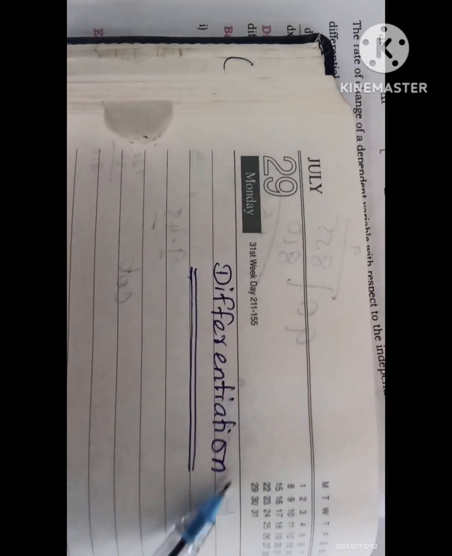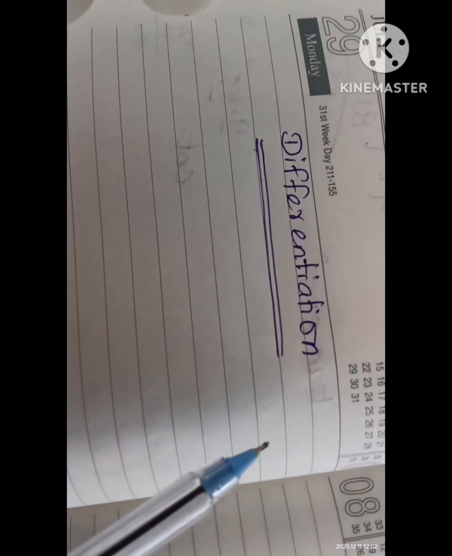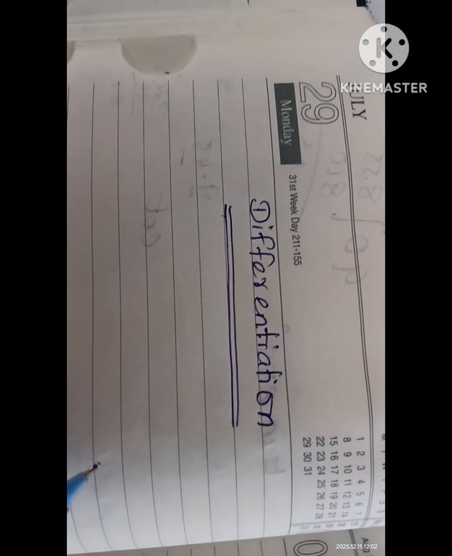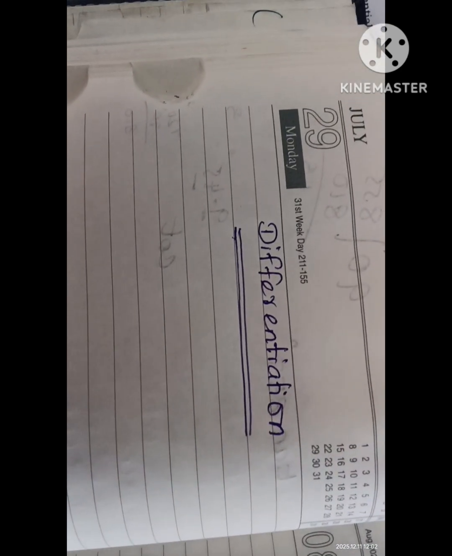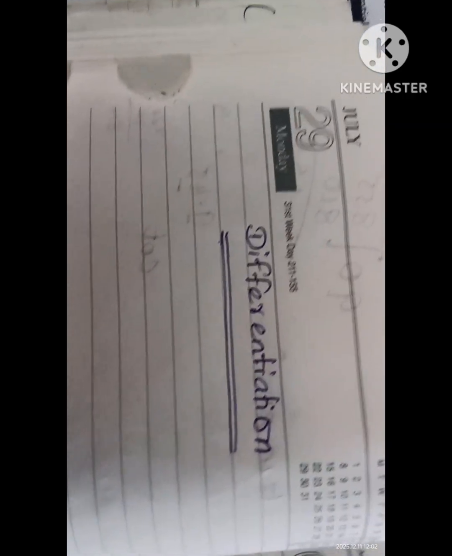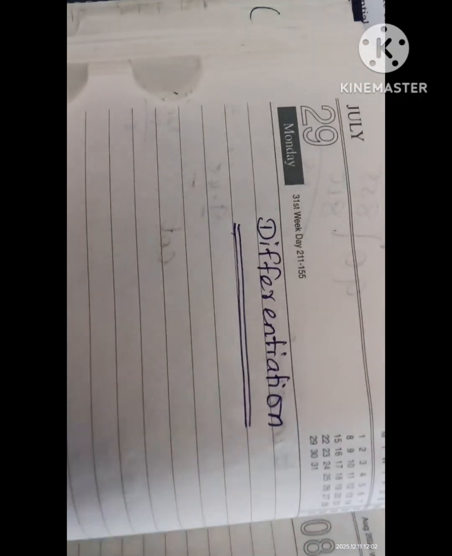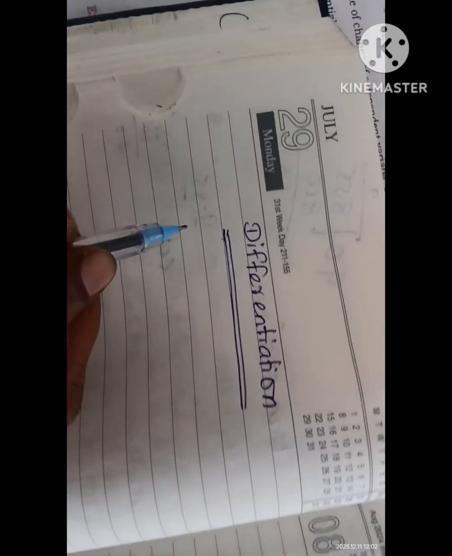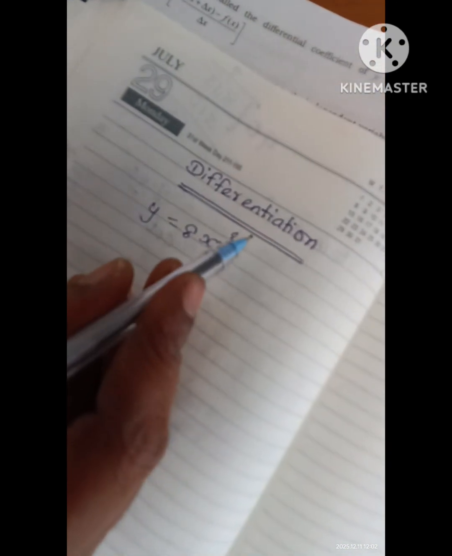Okay, now let's see a new topic, that is differentiation. Okay, differentiation means nothing but they will give some equation and we are going to differentiate. Okay, in mathematics we have learned some equation, y is equal to 2x plus 3. Like that they have given some equation in mathematics, no? The same equation. So let me consider y is equal to 8x cube.